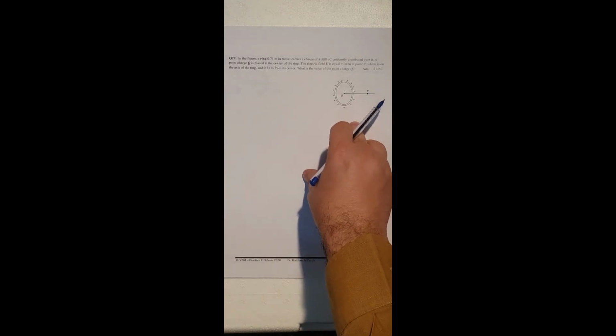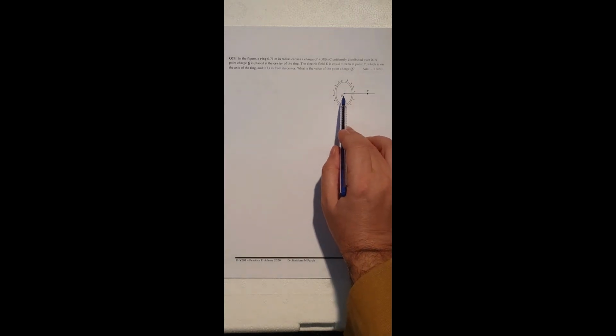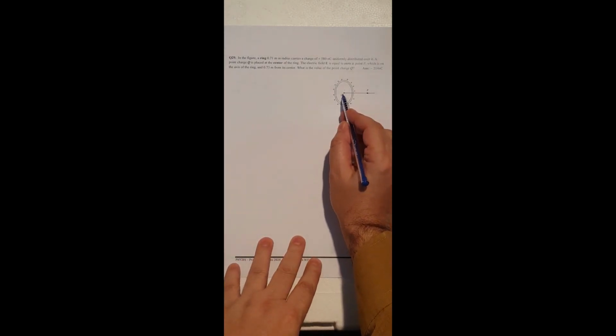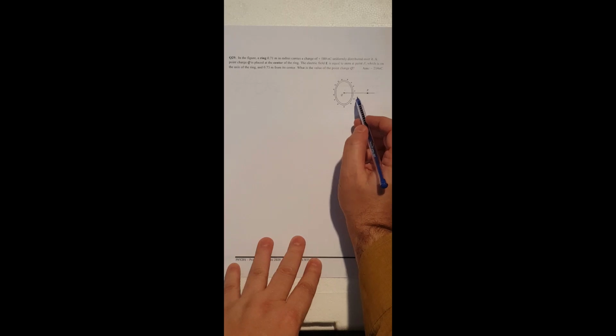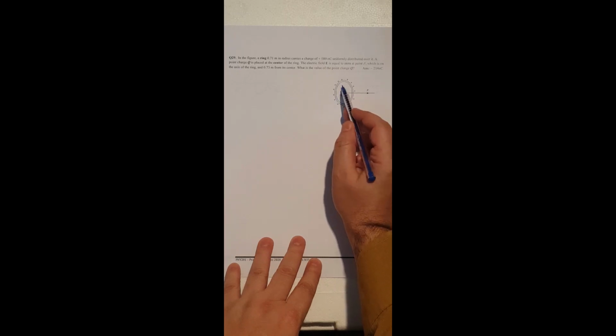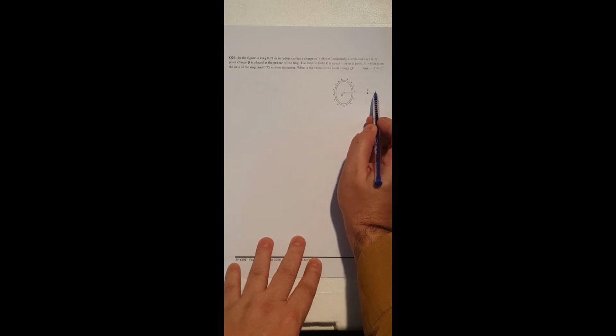Now how do we make the electric field here equal to 0? Remember, when you want electric field to be 0, it means the electric field of both must be equal. So if we say that the electric field of the ring is equal to the electric field of the point charge Q, but opposite, of course, then they cancel each other at this distance x. So the idea here is to say that the electric field of the ring is equal in magnitude to the electric field of the point charge, but opposite here.